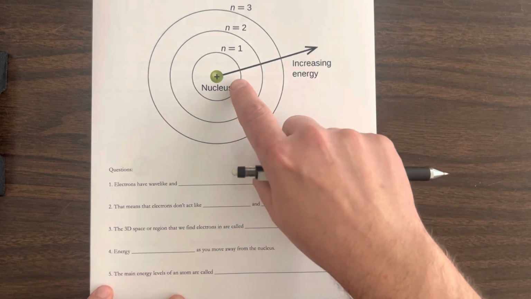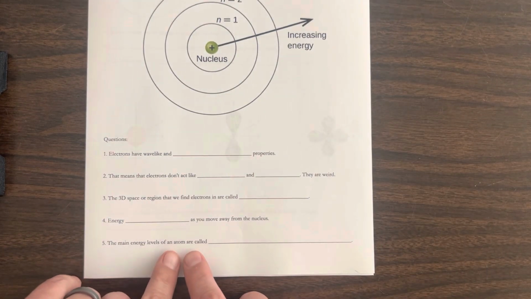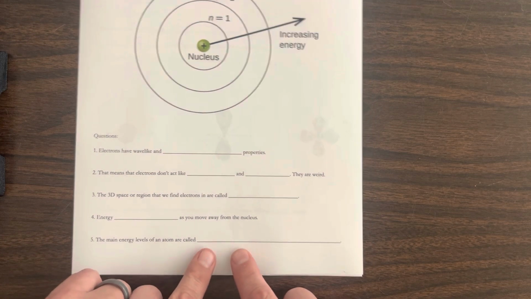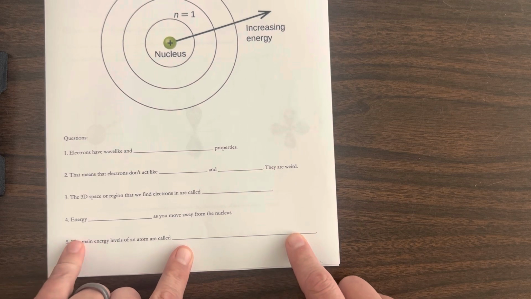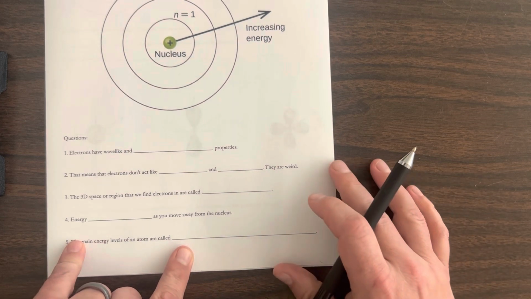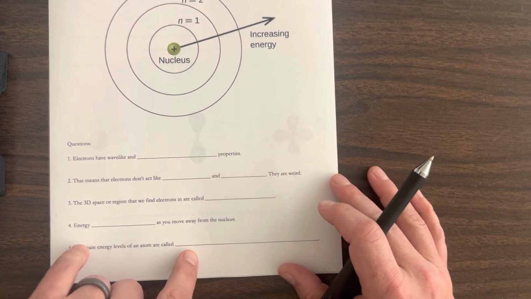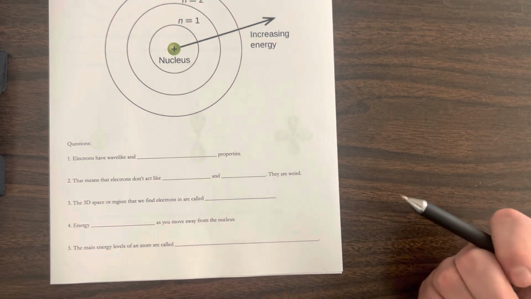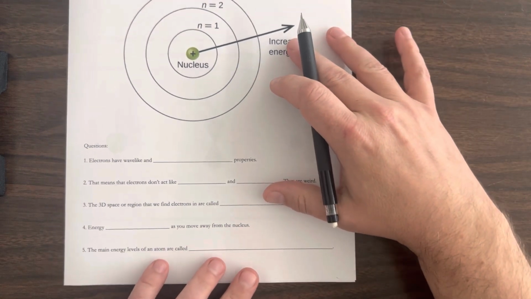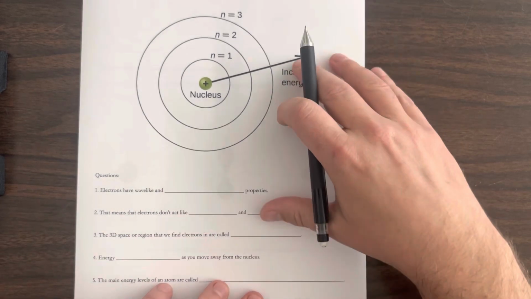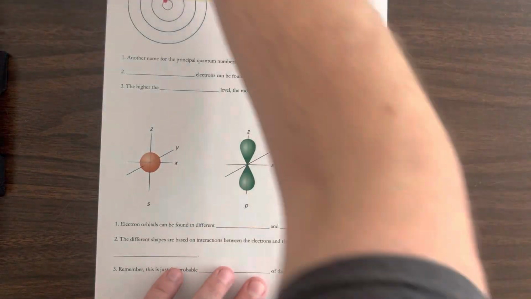Now, the different energy levels that we have for an atom, those are called principal quantum numbers. Again, we're getting into the quantum realm here and things get weird. They're just different from our daily experience of the world around us. But sticking with this idea of orbitals and electrons and where you find them, let's go on to this next page.